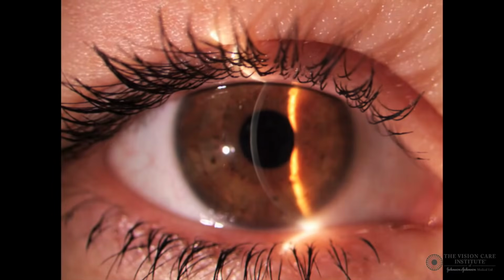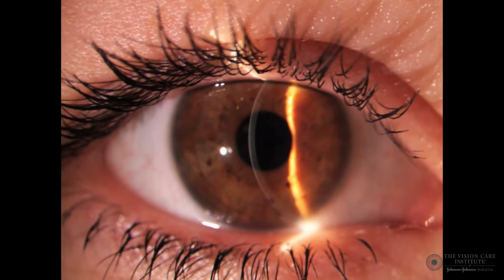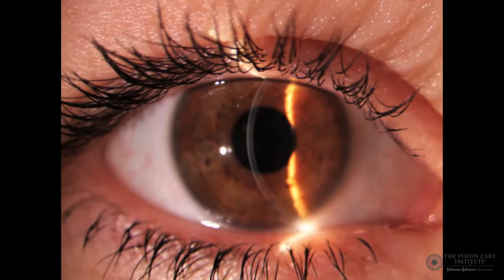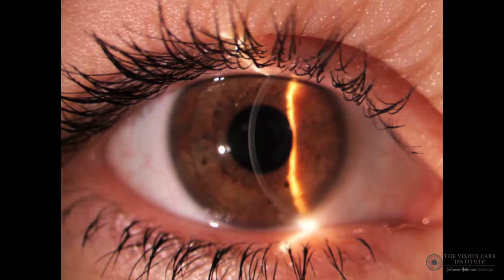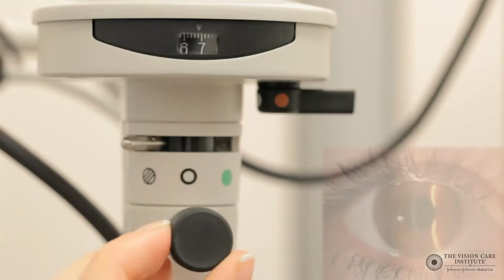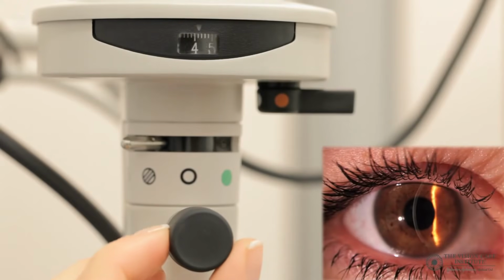Here on the real eye, we can just about see those layers, but we can see that the upper and the lower part are not in focus due to the curvature of the cornea. To overcome this, we can reduce the height of the slit so that all of the corneal section is equally in focus.